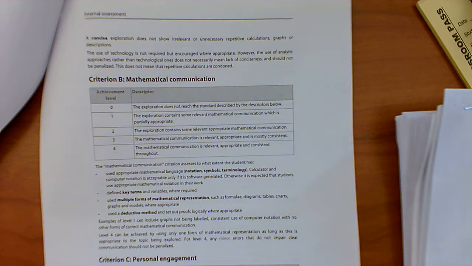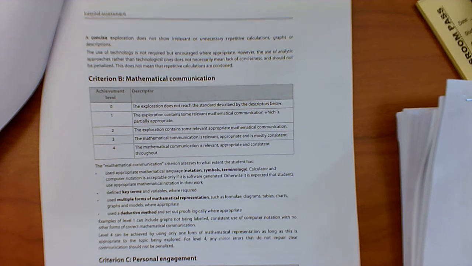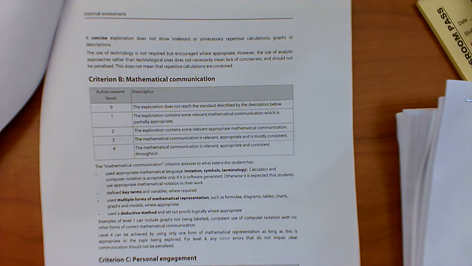So as long as you do that well, and it's appropriate for what your topic is, you can achieve a level 4. So it's not like you have to do linear regression and then do another completely different process, because that other process might not be relevant or appropriate. So as long as you have one that's appropriate and you're showing your work for it, then you're good to go.